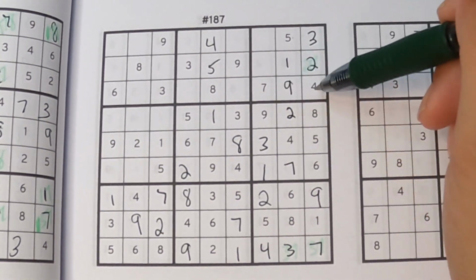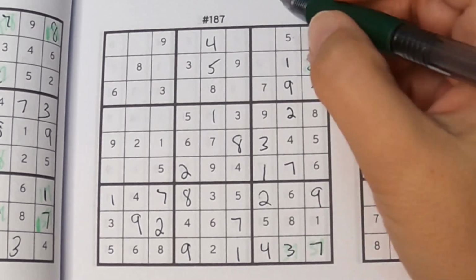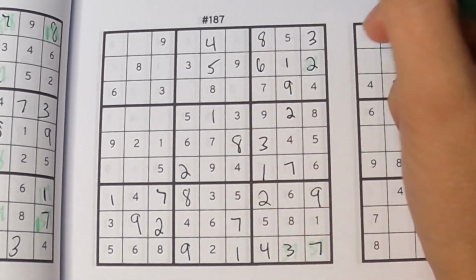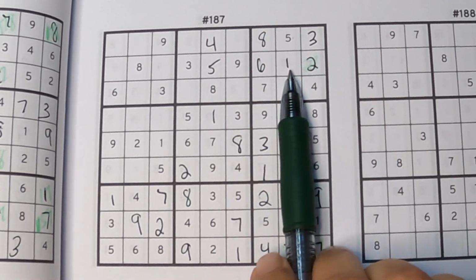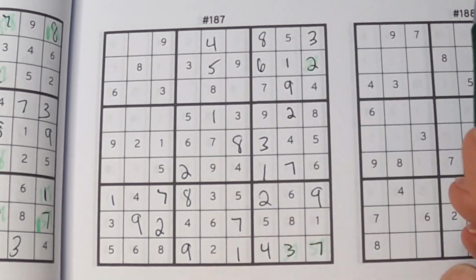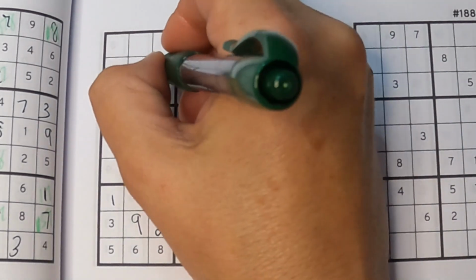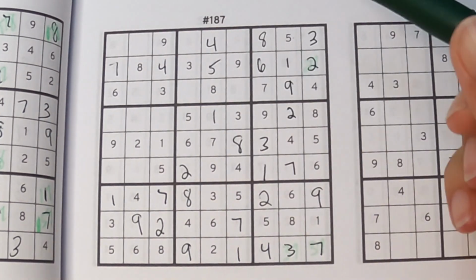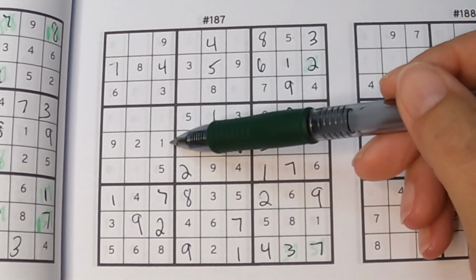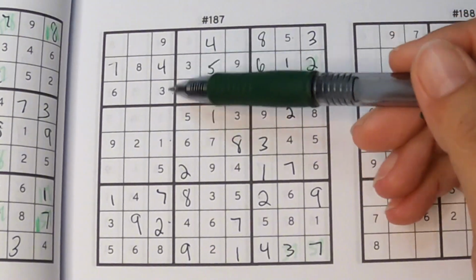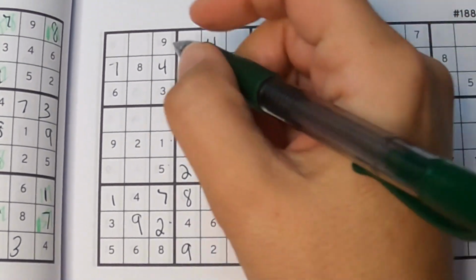For this box now, we're missing 6 and 8. We've got an 8 here, so 6, 8. For this row, we're missing 4 and 7. We've got a 7 here, so 4, 7. For this column, we've got 1, 2, 3, 4, 5. We're missing a 6.